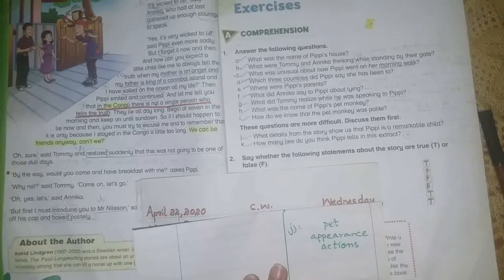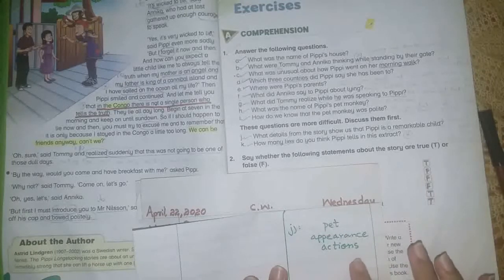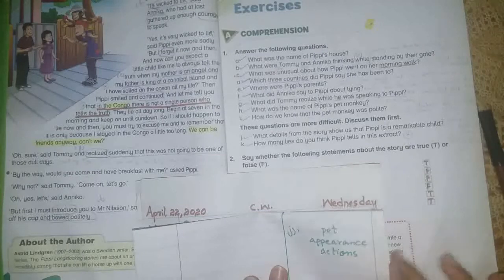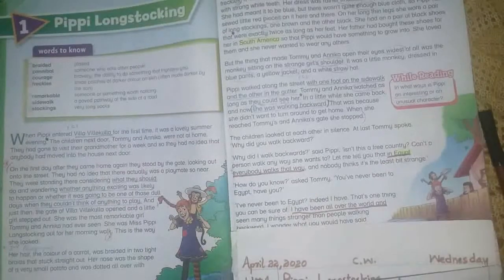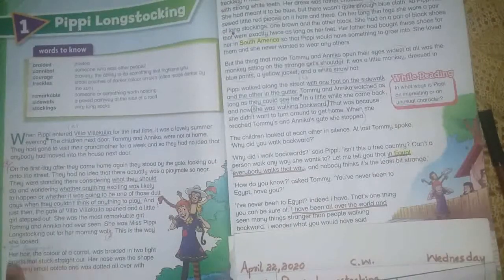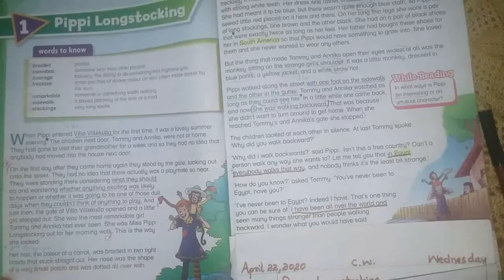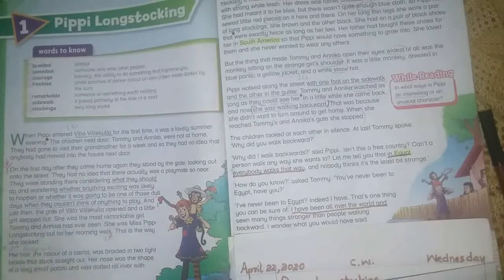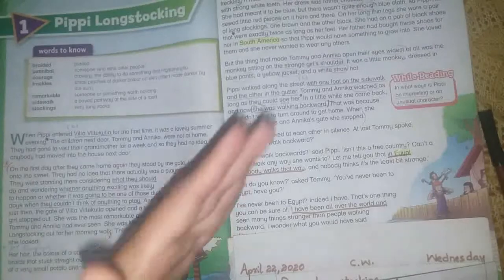So these are a few ideas you can take, and you are going to mold them now in your own words. Let's see who writes a beautiful answer. You can take the idea about her hair from this paragraph: hair carrot color, braided in two tight braids. You can talk about her nose as well. There are so many ideas that you can take. So please have a look at the pages, and then you can mold the answer in your own words. So the clues are here.